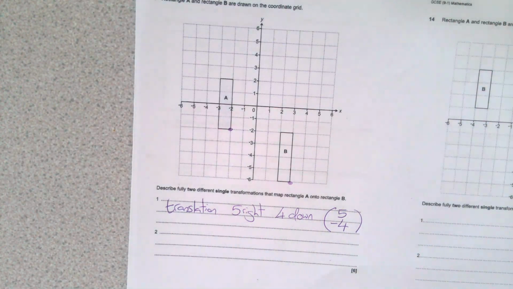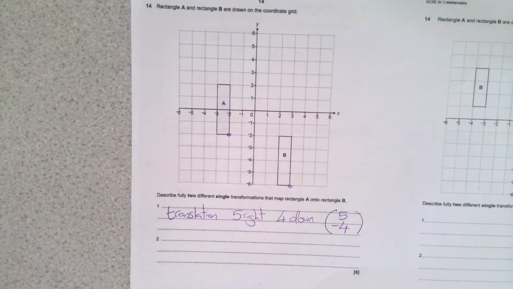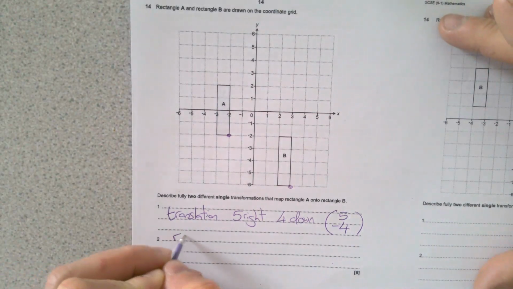The next one, I've either got a reflection or an enlargement, or I have got a rotation. On this one, it is looking like a rotation to me, because if you look, it's not enlarged, it stayed the same size, so it's congruent. It's not been reflected because we've got no mirror line that would come in, so it's got to have been rotated.